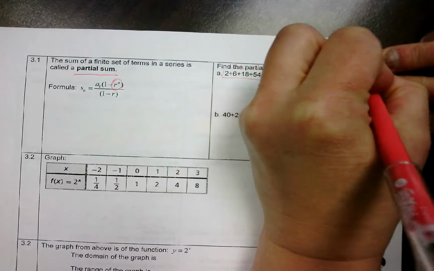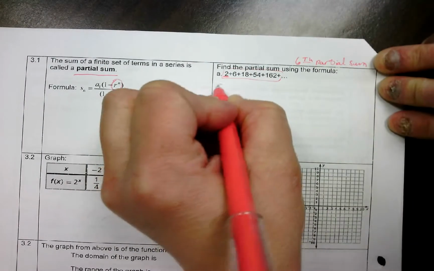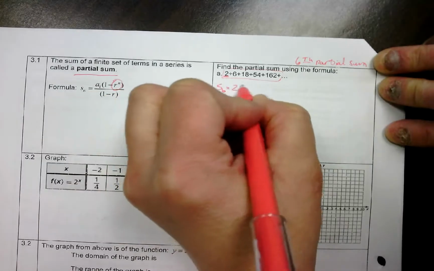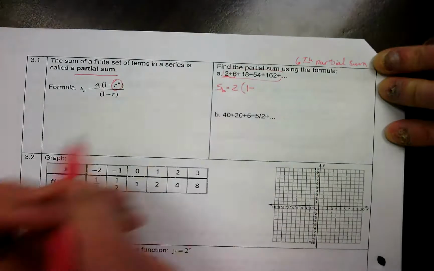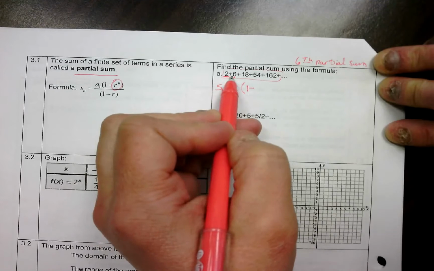So what I'm going to do is find my 6th partial sum. I'm going to write my formula in here. So it's 2 times 1 minus, well, we have to figure out what's happening. To get from 2 to 6, I can add 4 or multiply by 3.